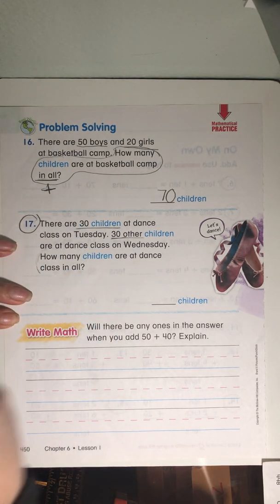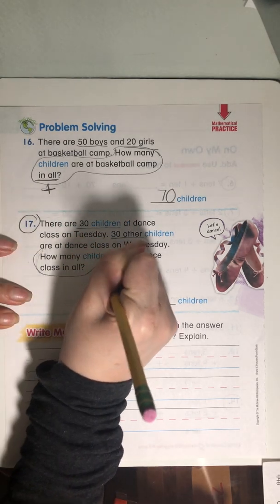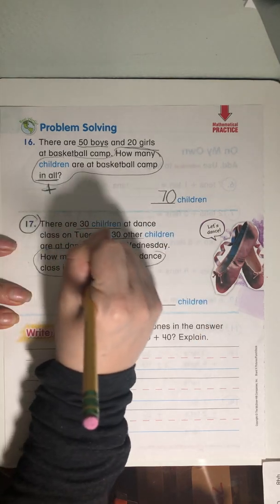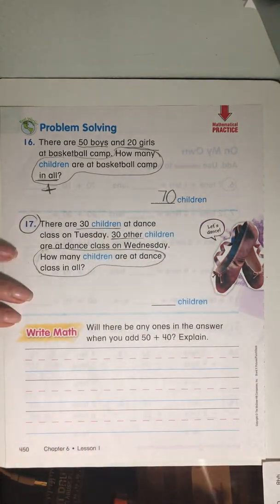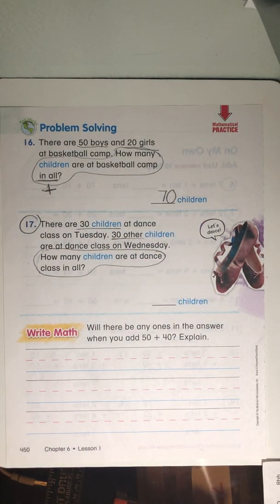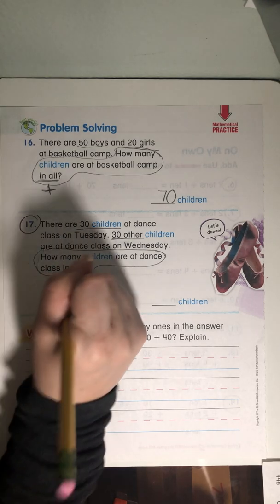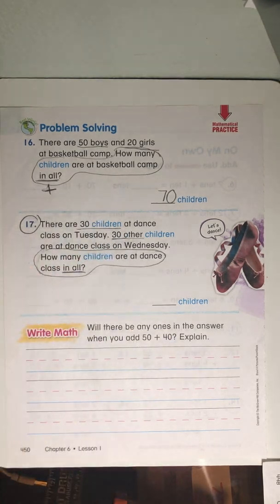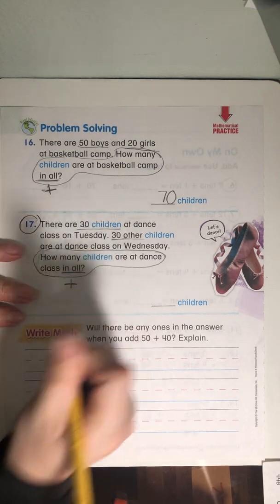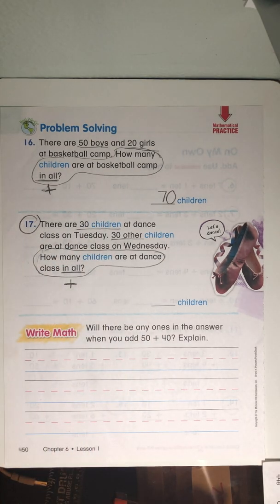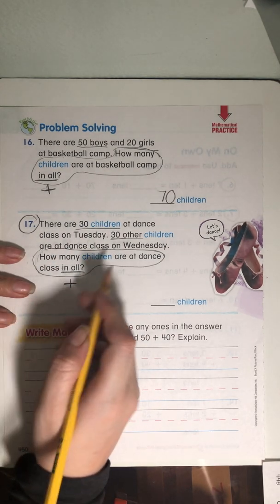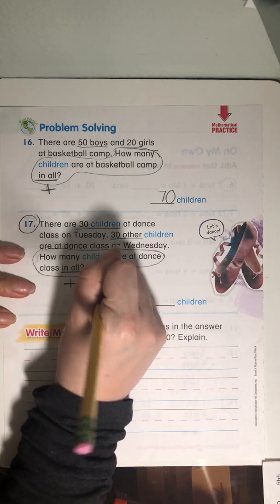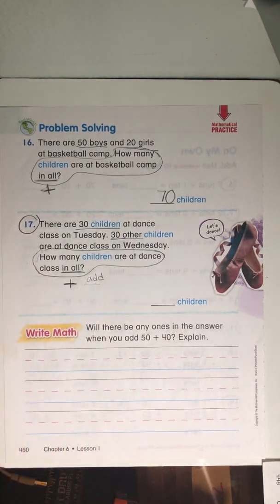Uh-oh. How many children are in dance class in all? What are our keywords here? In all. What does that mean? Are we going to add or subtract? We are going to add. In all means add. A-L-L means A-D-D. Add.